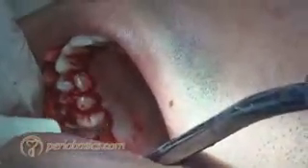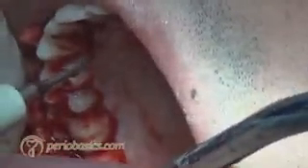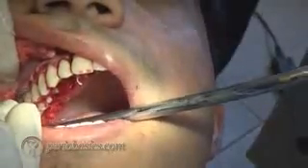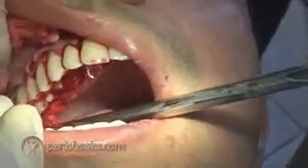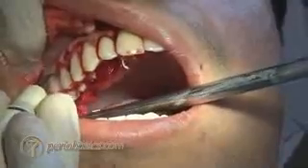Then we start with the scaling of the root surfaces. As you can see, all the root surfaces are visible clearly now. So we do the scaling both on the palatal and on the buccal aspect to remove all the deposits on the root surface, including the calculus, and you can see that scaling has been done.